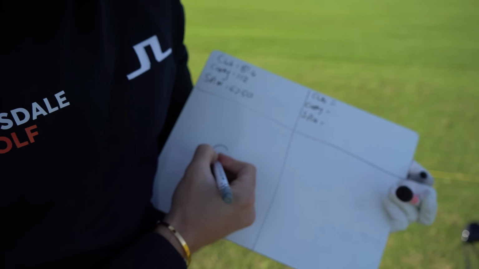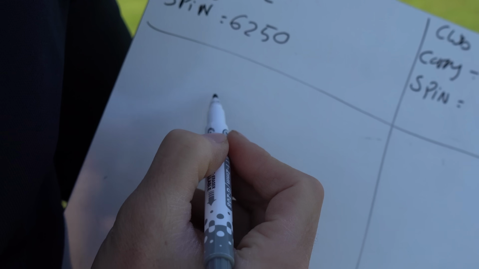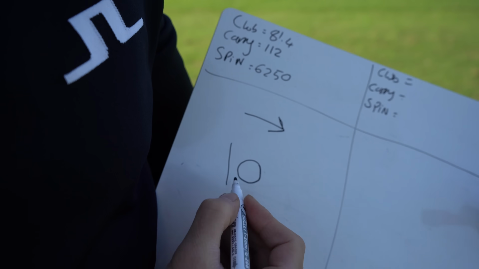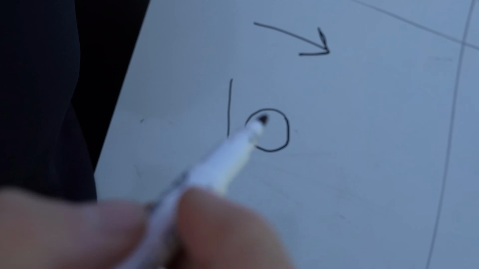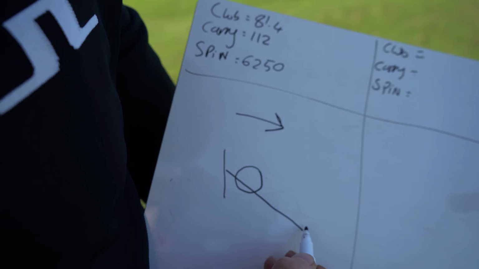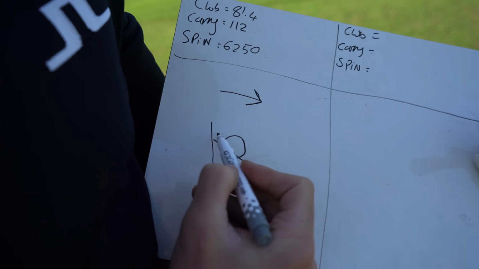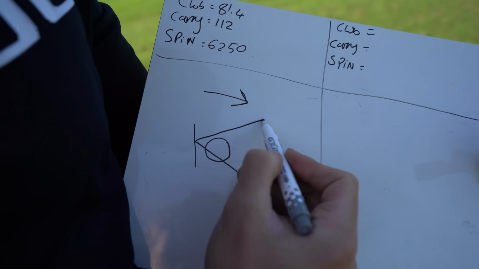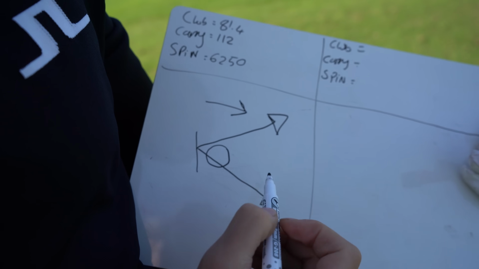Let's firstly explain what on earth is spin loft. So let's say this is our golf ball here. We're going to be hitting in this direction, okay? Let's say this is our golf club head. The difference is, right, and this is how spin loft's calculated, what is the angle of attack the golf club is travelling in, and what is the loft of the club at impact.